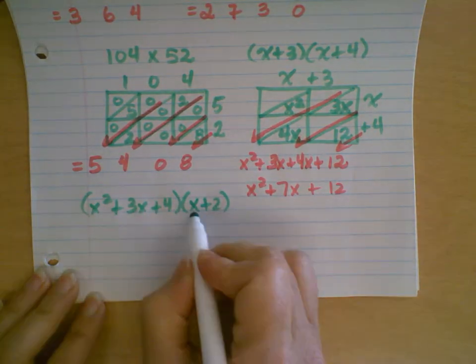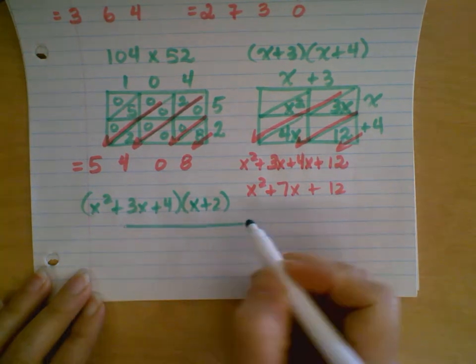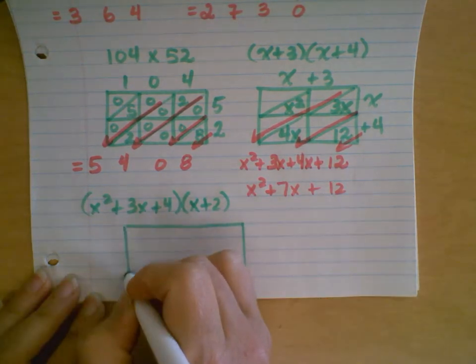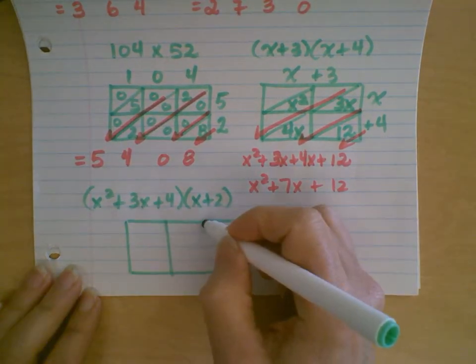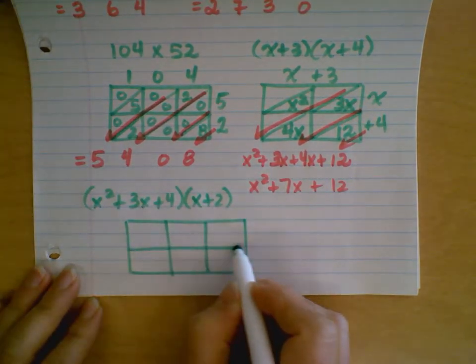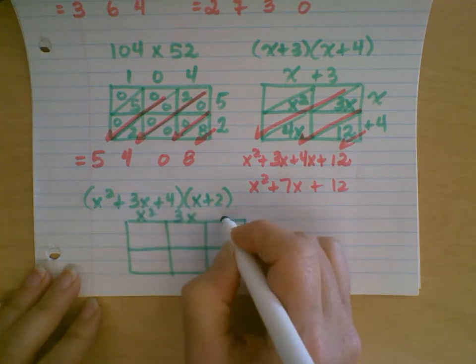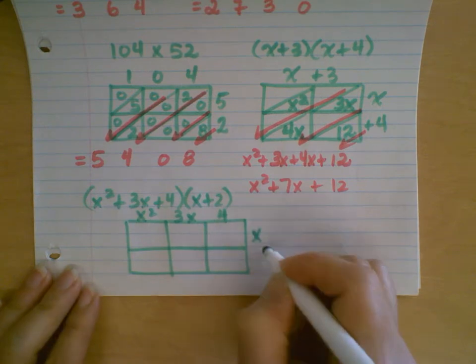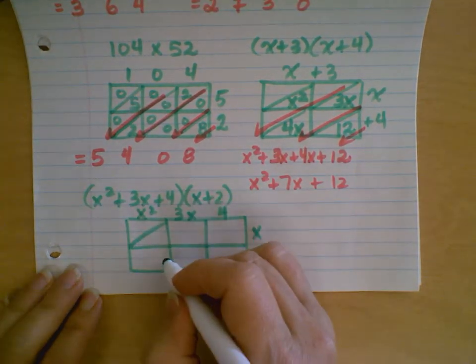So trinomial times binomial. So I'm going to have 3 spaces across and 2 down. x squared, 3x, 4, x and 2. And I'll put in my diagonals.